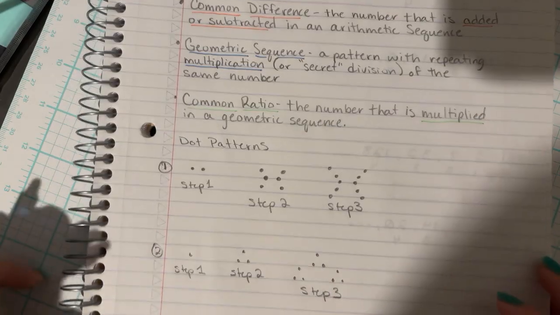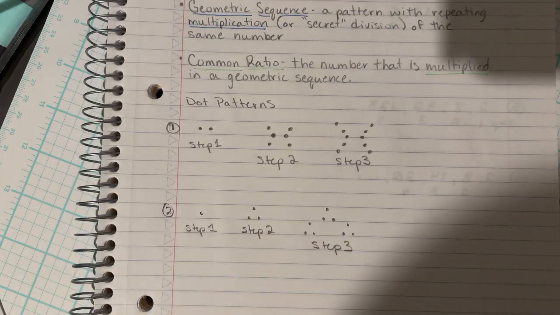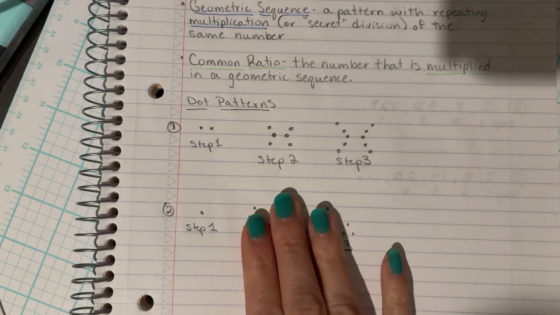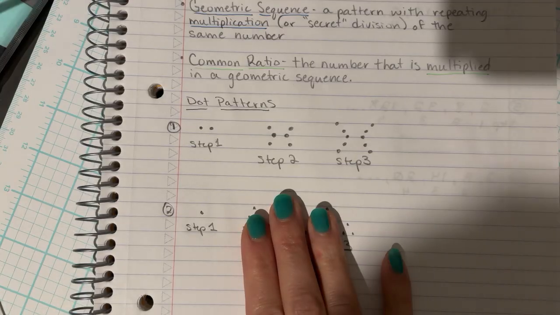So let's start with some examples. Take a moment, pause the video, and why don't you go ahead and draw these dot patterns. And I'm going to get started.